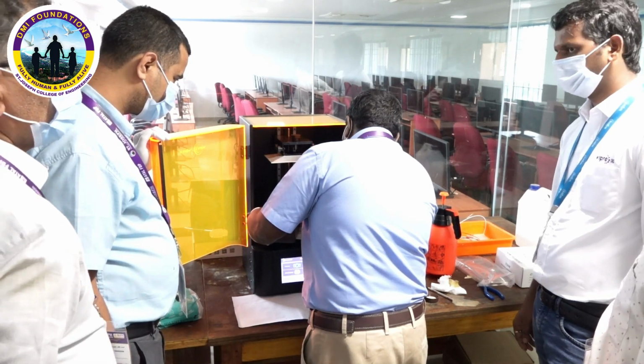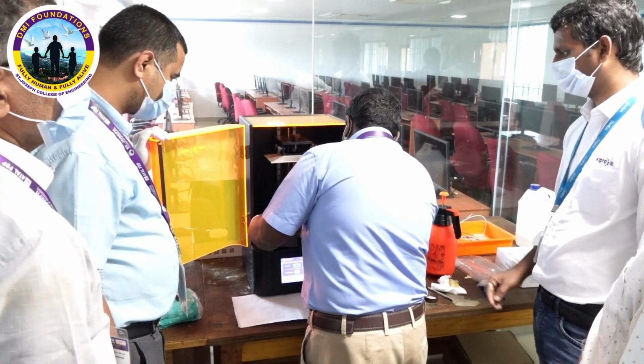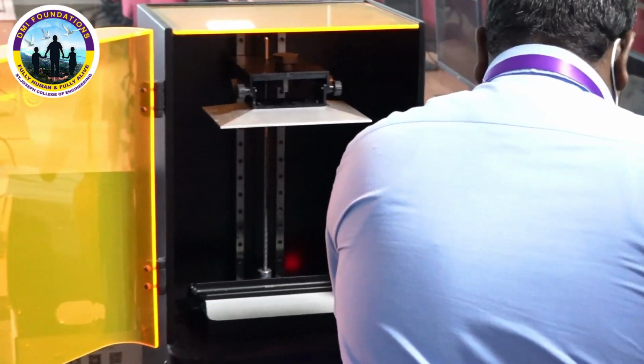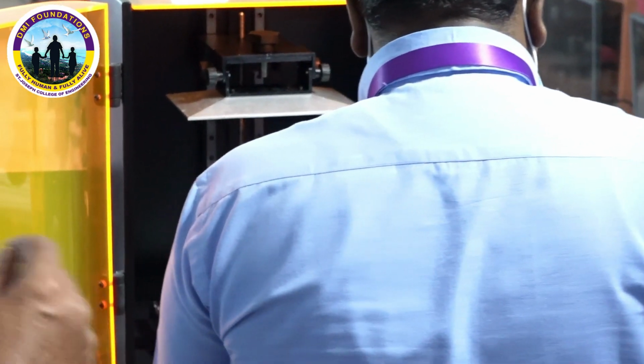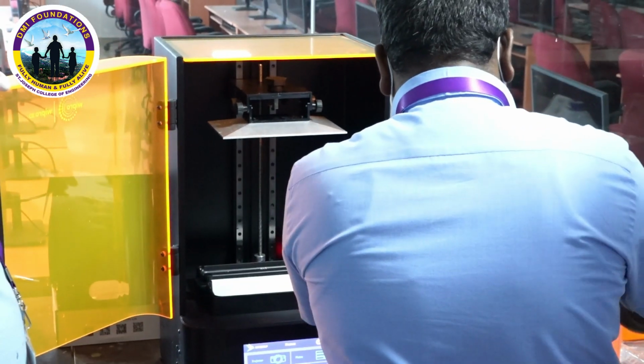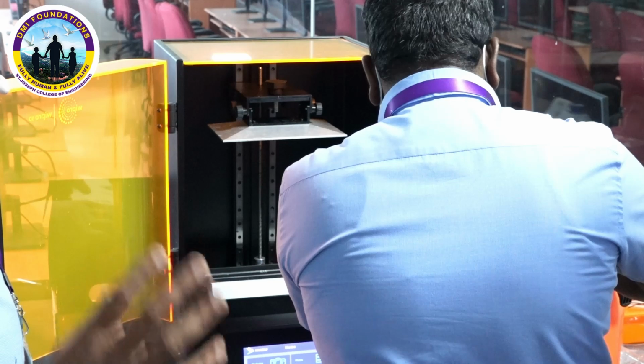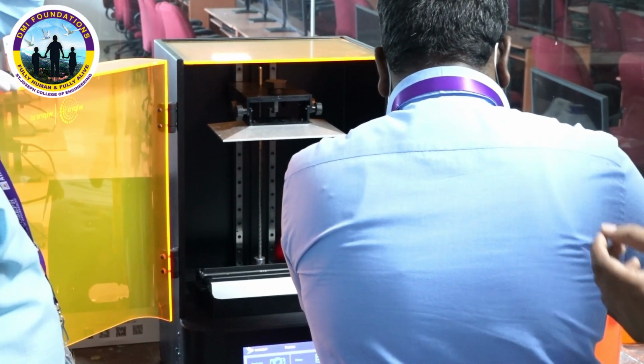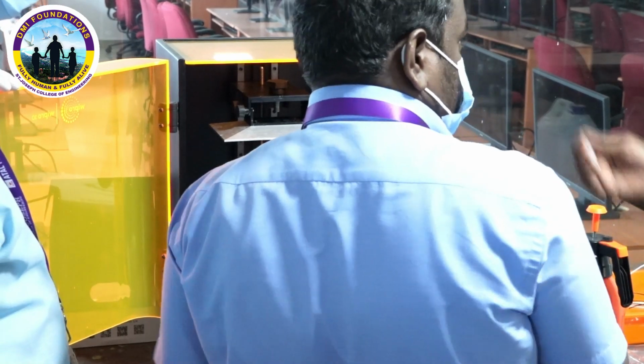Create a file in the same pattern only. Instead of ATAL FDP, we will print our name. If you want, you can create separately. Separately you have to create a file. We don't know how to create. Okay. We are not familiar with it.